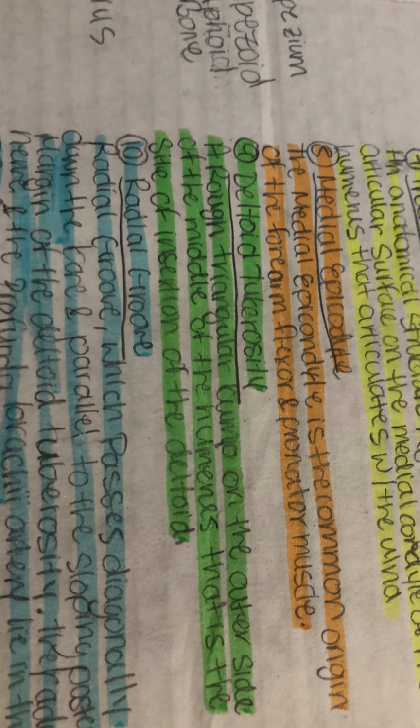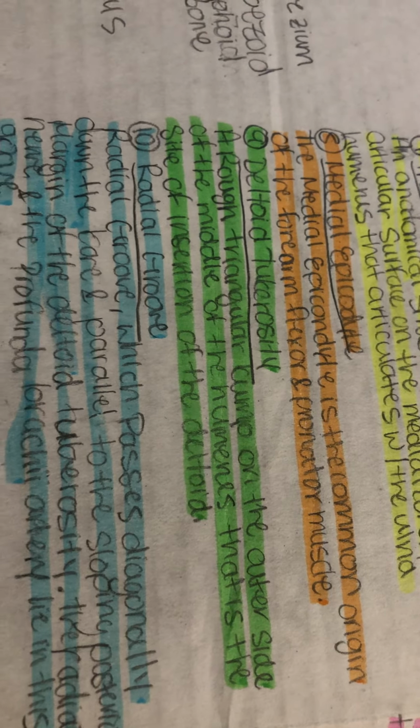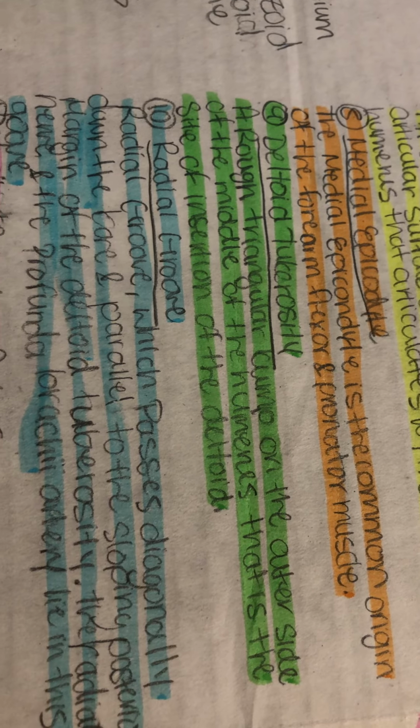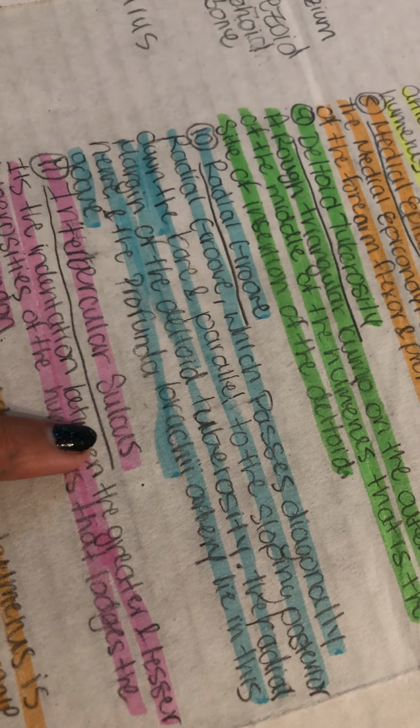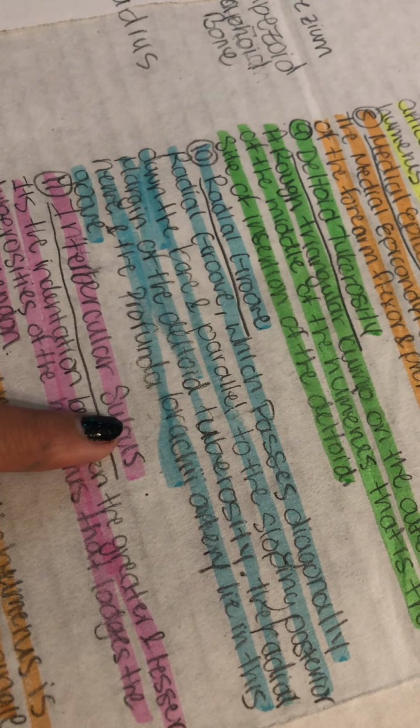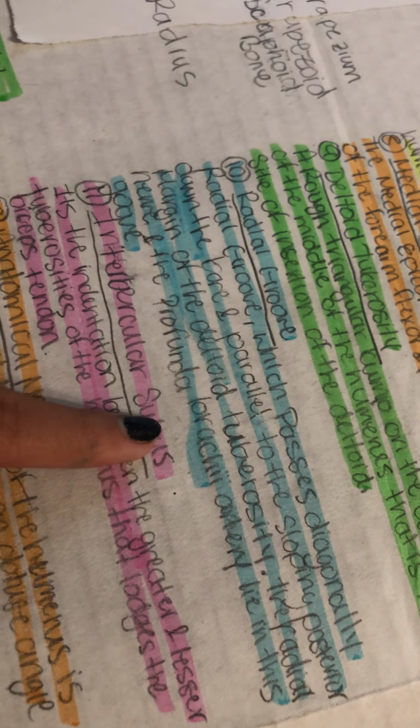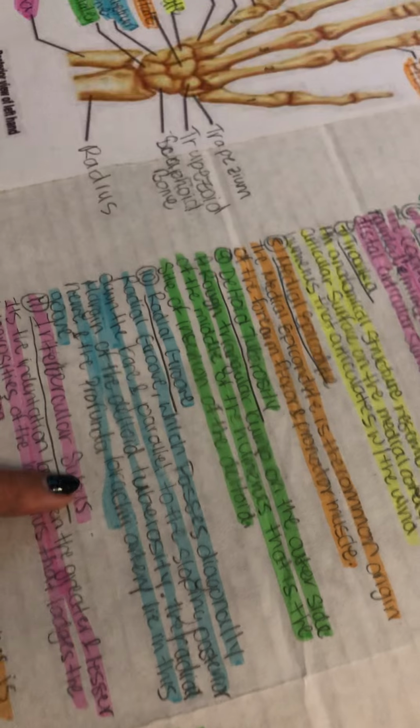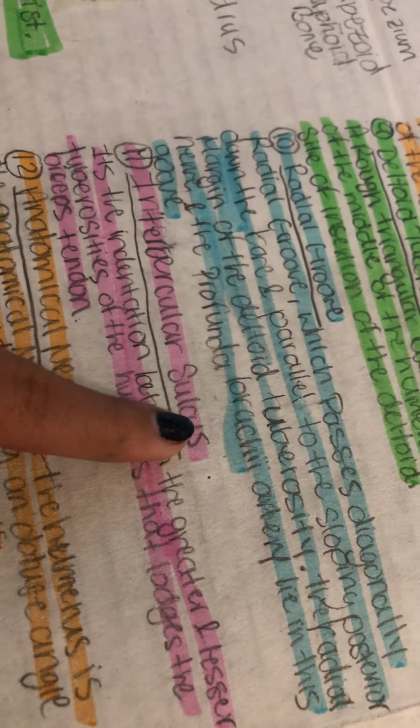Number 9, the deltoid tuberosity, a rough triangular bump on the outer side of the middle of the humerus that is the insertion of the deltoid. Deltoid is number 9, right there. Number 10, radial groove, which passes diagonally down the bone parallel to the sloping posterior margin of the deltoid tuberosity. The radial nerve and the profunda brachii artery lie in this groove, which is number 10, which goes right here.